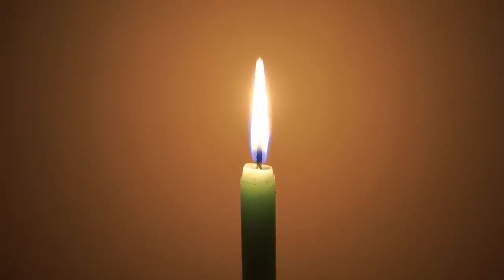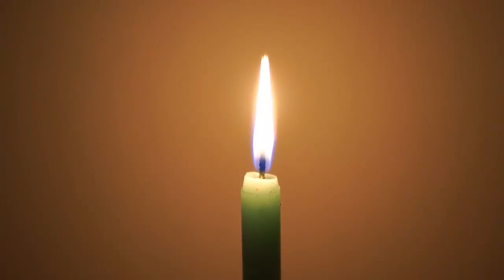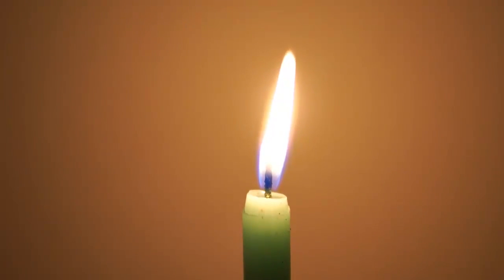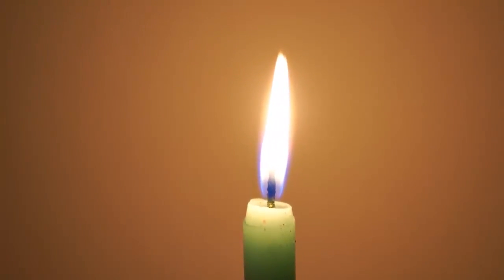A candle is a small light source consisting of a wick embedded in a solid substance such as paraffin wax. With the help of heat, a candle can produce light.